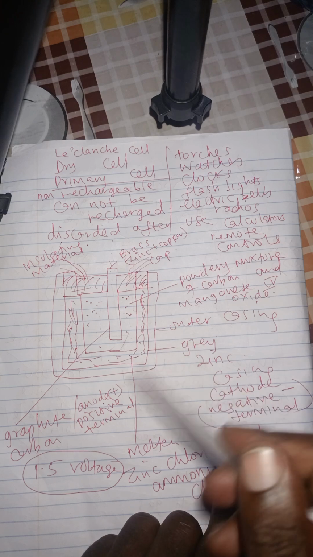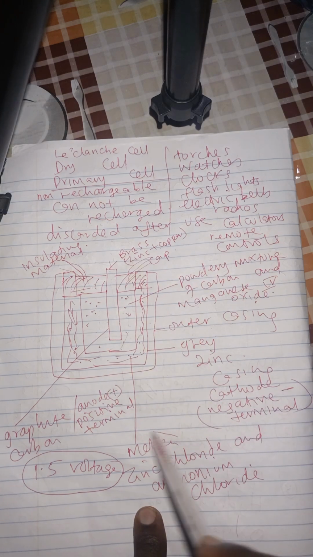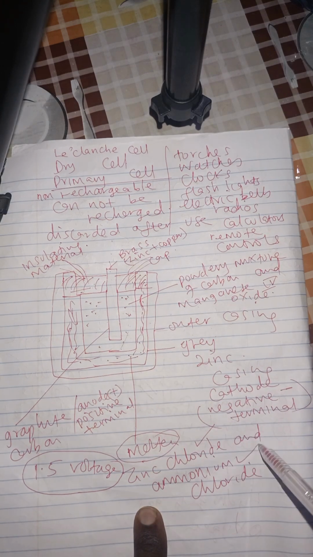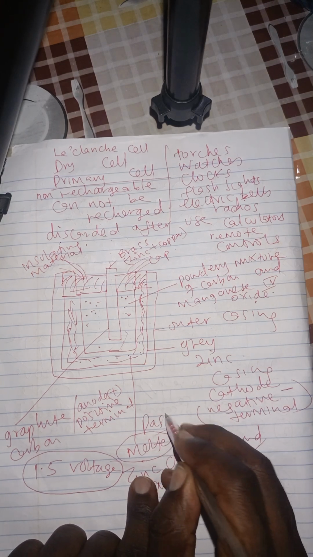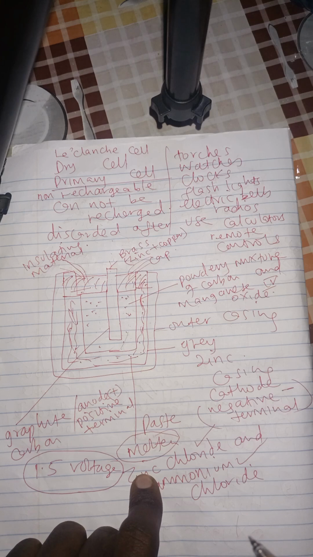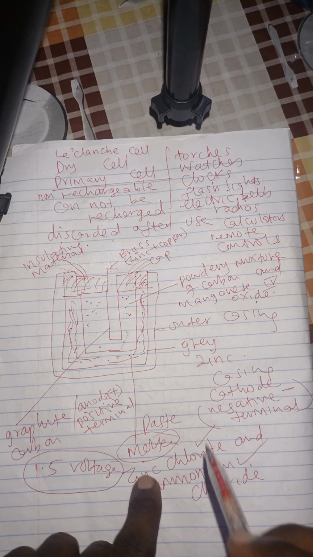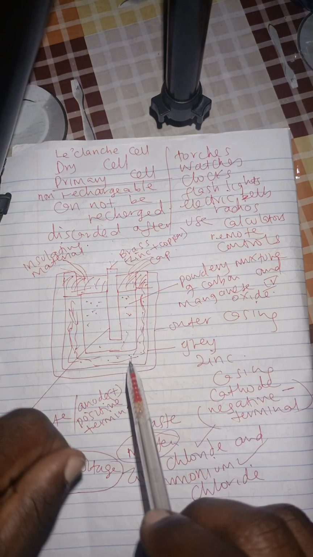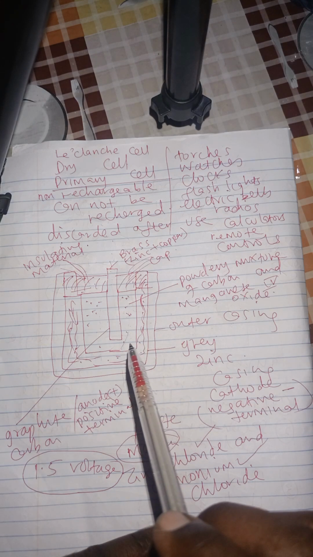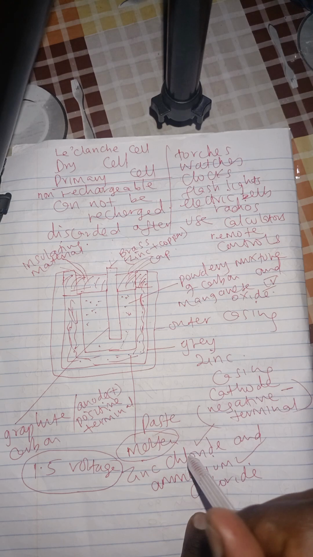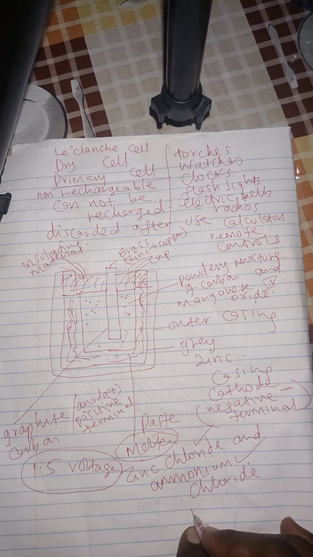The electrolyte in this cell is a mixture of zinc chloride and ammonium chloride. This mixture must be in molten state or in the form of a paste. We are saying that every cell must have an electrolyte. So the electrolyte used in this dry cell, or primary cell, is the zinc chloride ammonium chloride mixture.